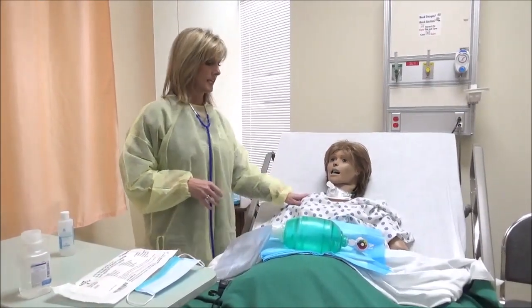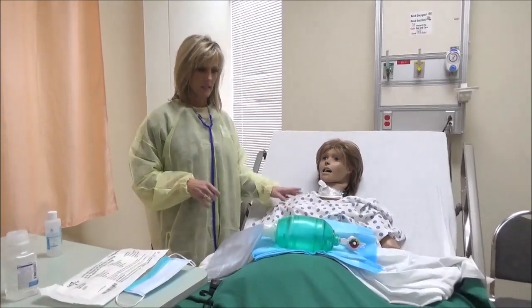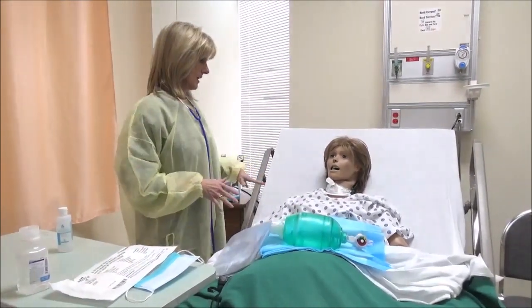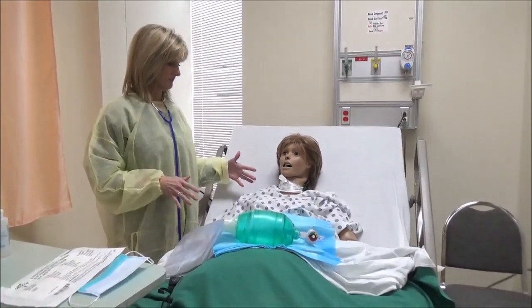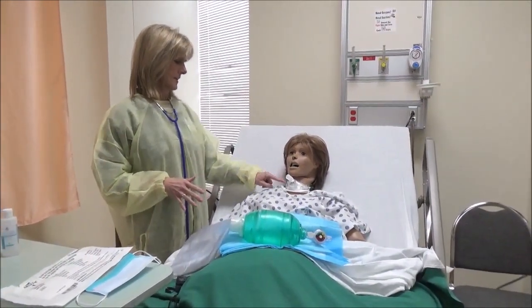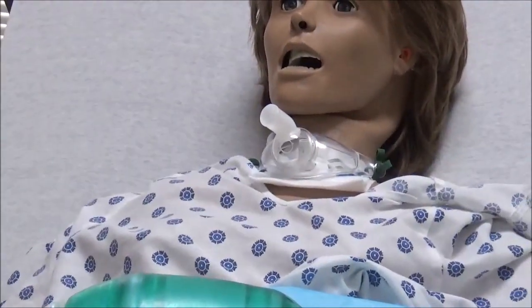Okay, so this is going to be trach care suctioning for your fourth semester competency. So I have come into the room. I already have my client in a mid-Fowler's position. They have an oxygen source of trach collar, and I have assembled my equipment.